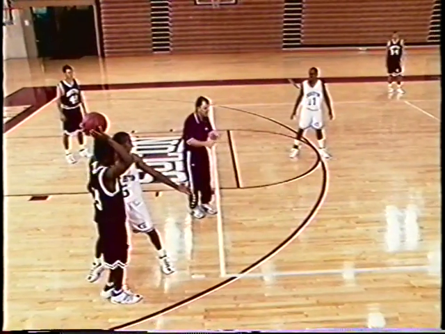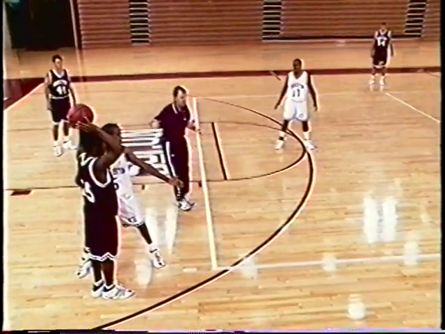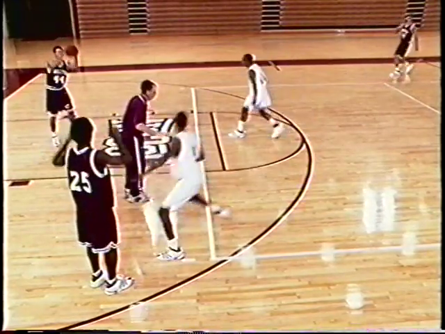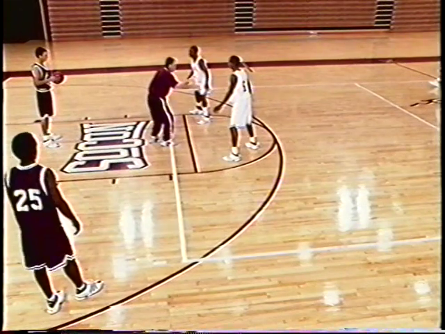Again, the clock is running. 10-second violation. There's been one pass made, now 2 passes. So pass back to the mid lane. We have both guards rotate back here, take away anything short middle. If you came all the way, they would now be trapped.